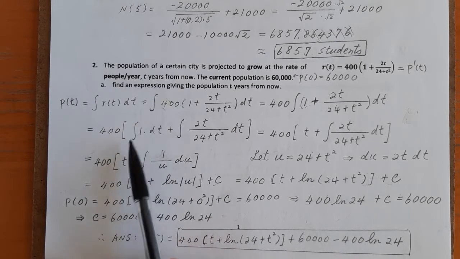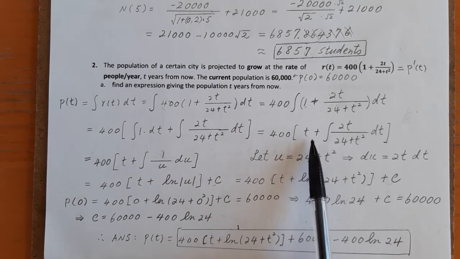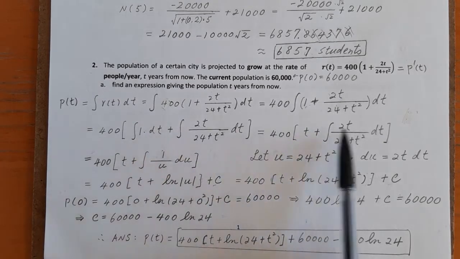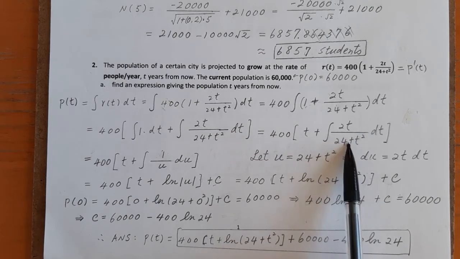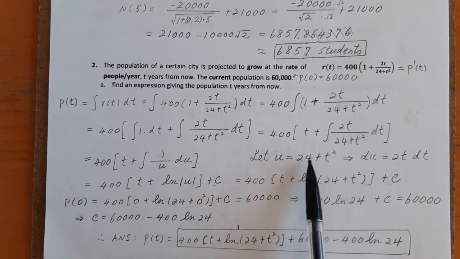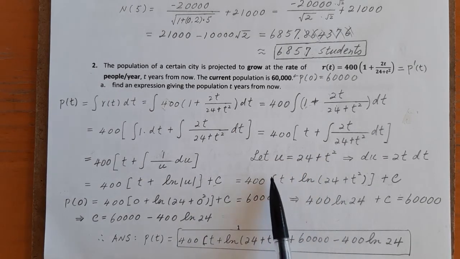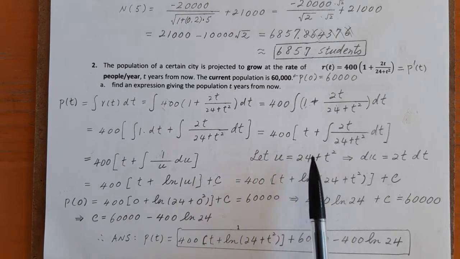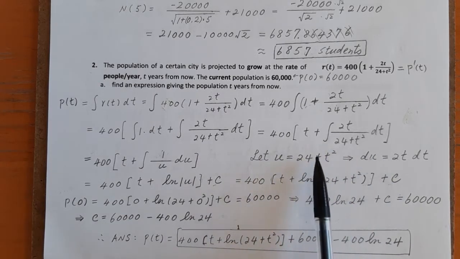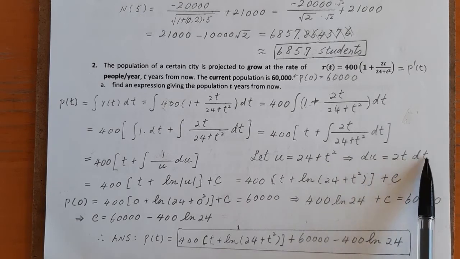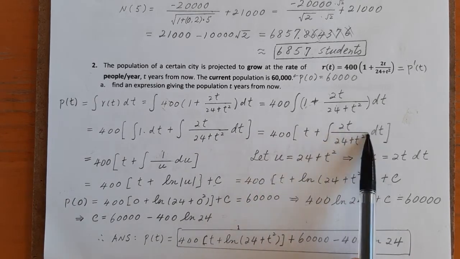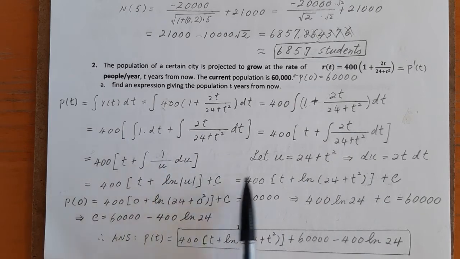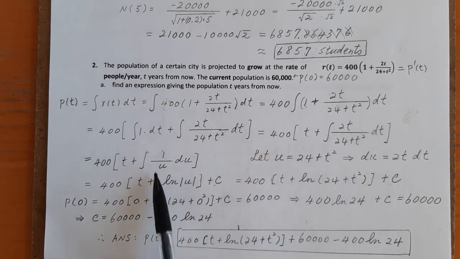So the integral of 1 dt should be t plus a constant, plus the integral of 2t over 24 plus t squared dt. Use u-substitution, and let u equal 24 plus t squared. Take the derivative: du, the derivative of 24 is 0, and the derivative of t squared is 2t dt. So du equals 2t dt. We substitute 2t dt by du, and 24 plus t squared by u.